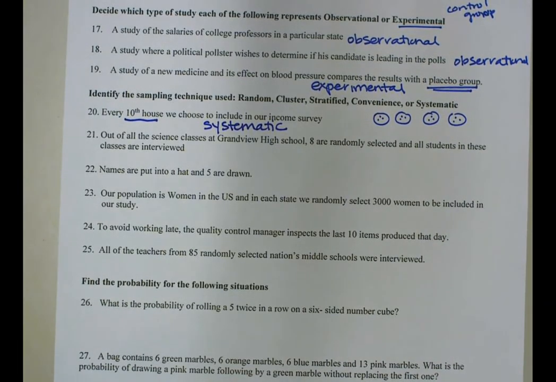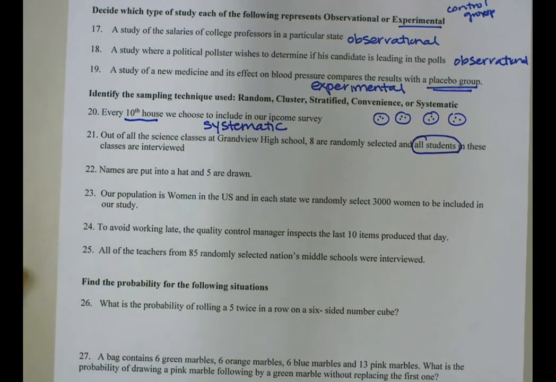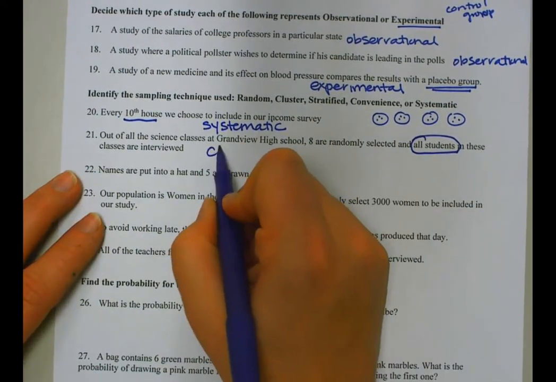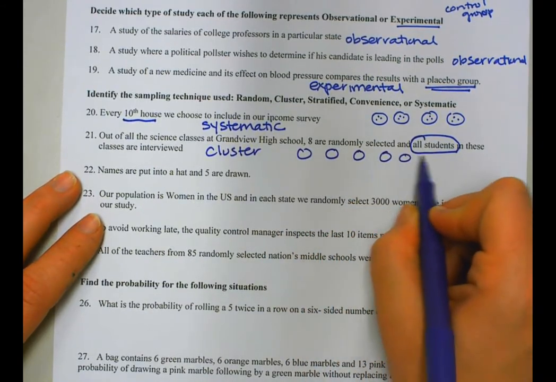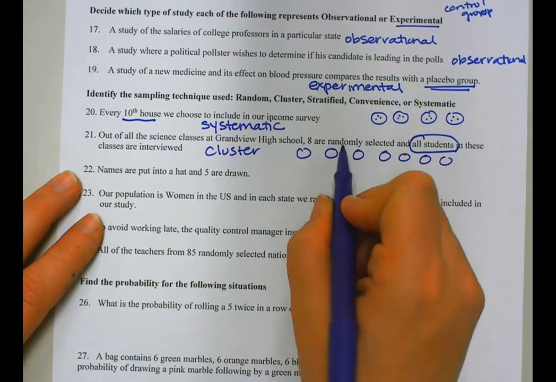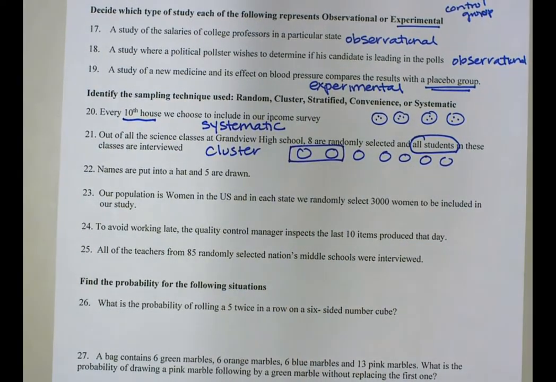Out of all the science classes at Grandview High School, 8 are randomly selected, and all students in these classes are interviewed. So, right, we're putting people into groups by what science class they're in, but then we're selecting all the students out of 8 groups. So this is going to be a cluster, right? We broke it up into all of the science classes at Grandview, and then we just chose to select everybody that's within those classes.